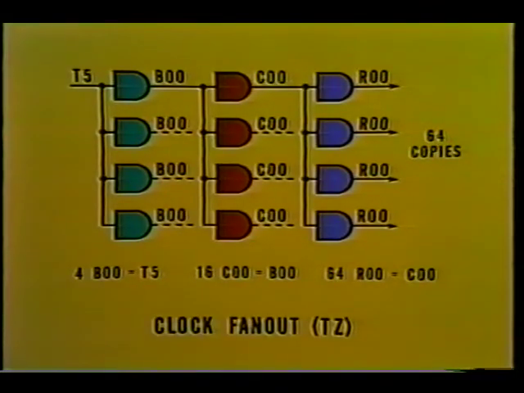The fan-out circuitry is rather straightforward. It's done in 3 stages. The T5 output of the pulse shaping network drives 4 gates called B0. The Boolean equation for the B0 terms are shown just below the gates. All 4 outputs have the same name because they are driven by the same term. The number 4 to the left of the equation indicates 4 copies. Each of the 4 B0 terms then drive 4 gates producing 16 C0.